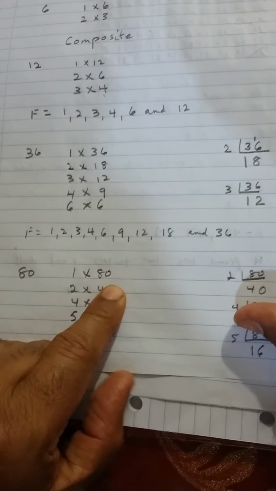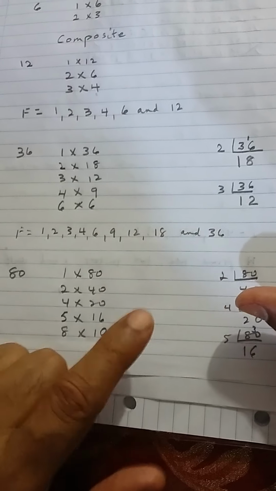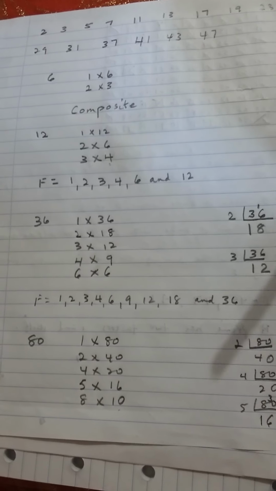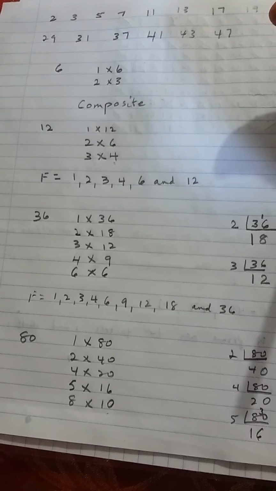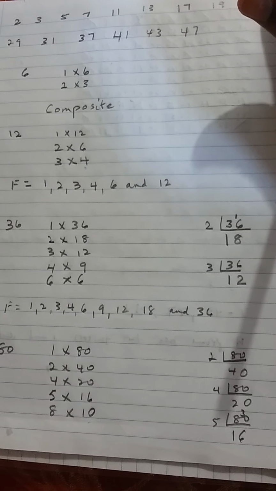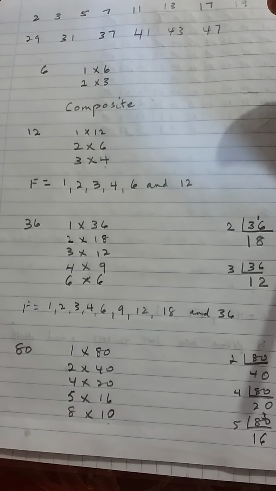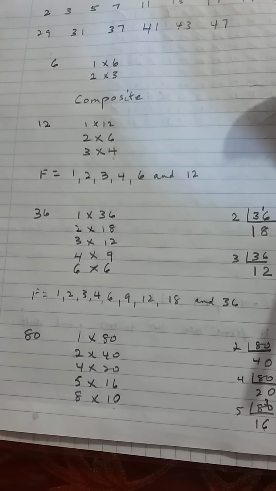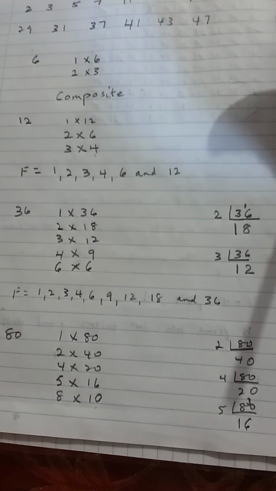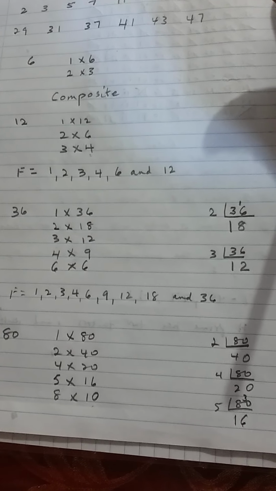So, let us recap what we would have done today. So, we would have taught you all what is a composite number. Composite number has more than 2 factors. And we said numbers with only 2 factors are called prime numbers. And I would have taught you how to go ahead finding the factors of numbers.